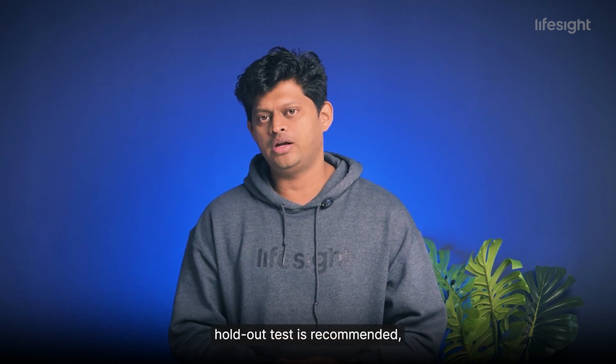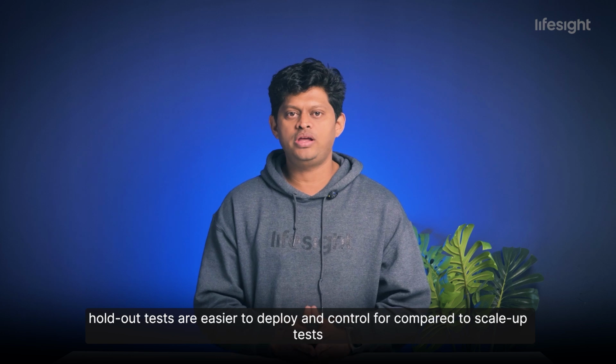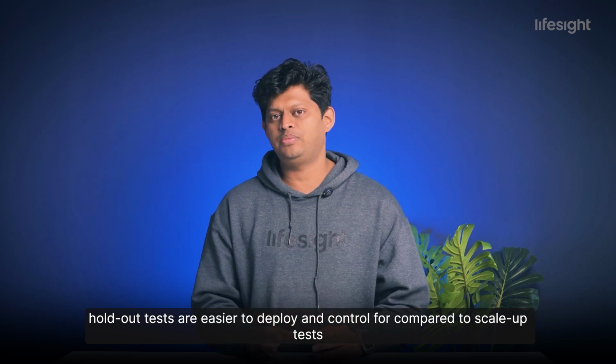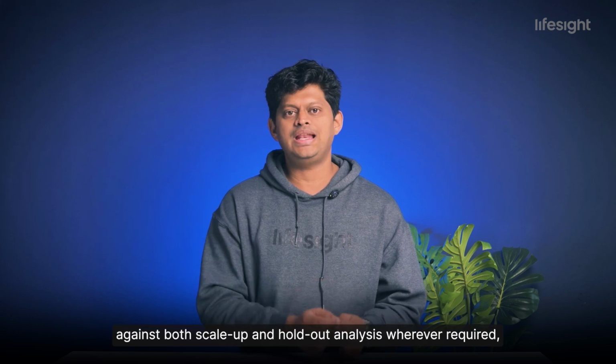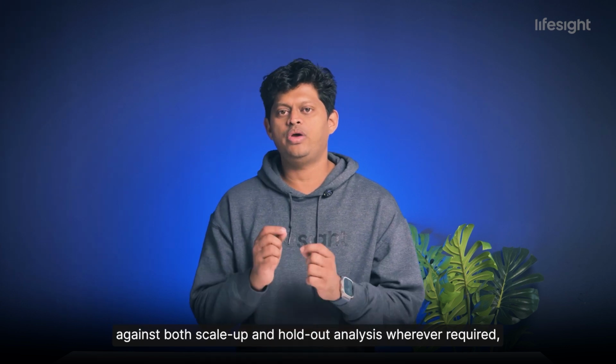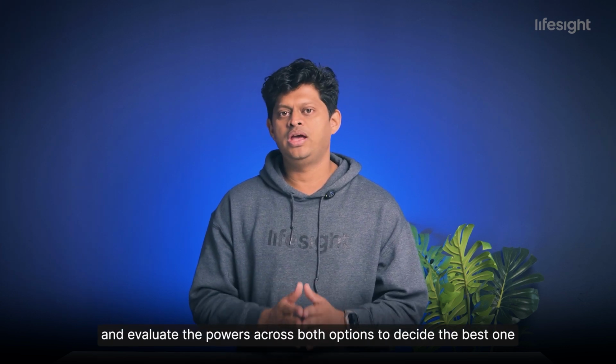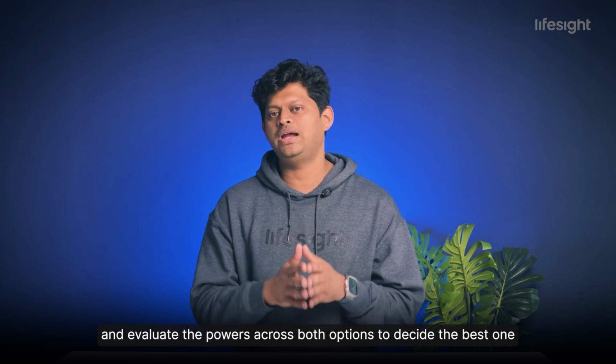holdout test is recommended. Holdout tests are easier to deploy and control for compared to scale-up tests. It's also recommended that you run your hypotheses against both scale-up and holdout power analysis wherever required and evaluate the powers across both options to decide the best one.